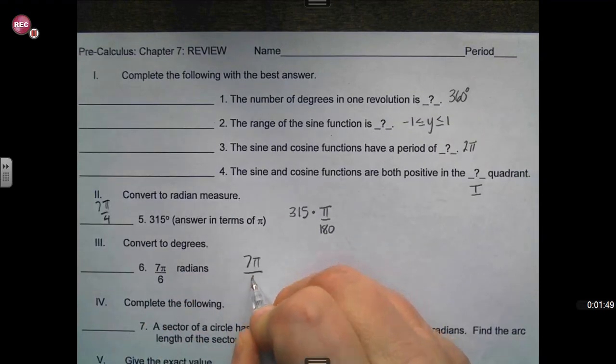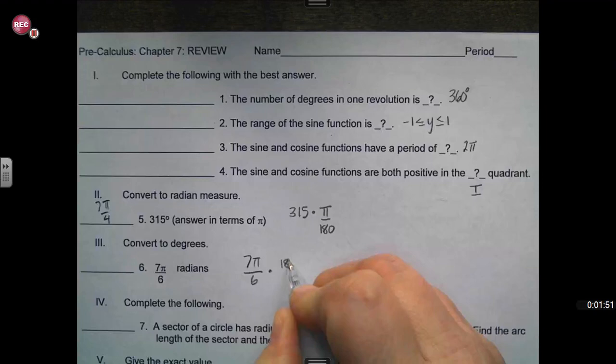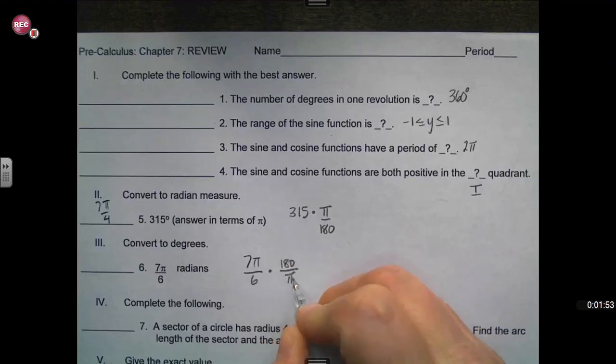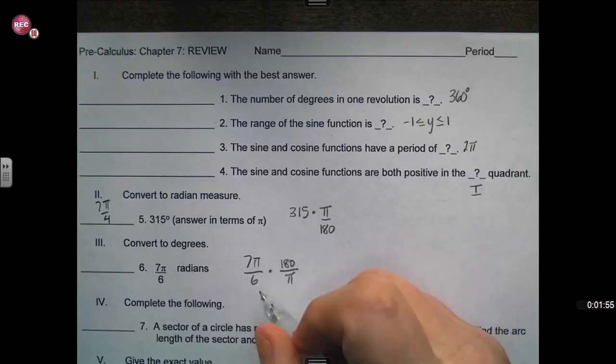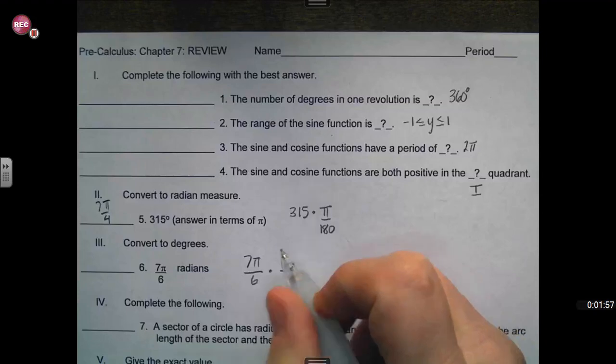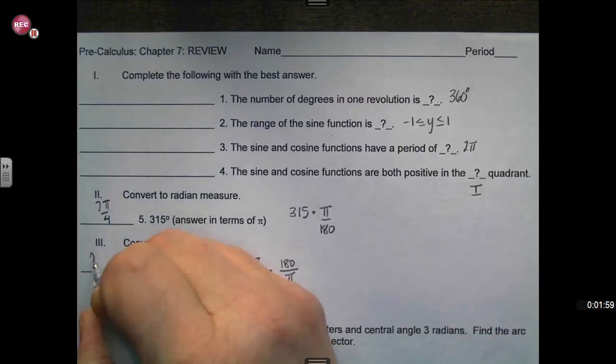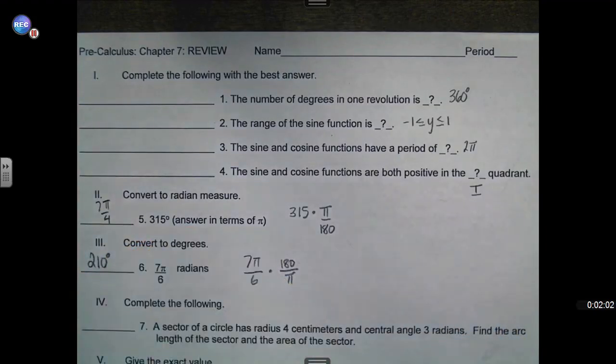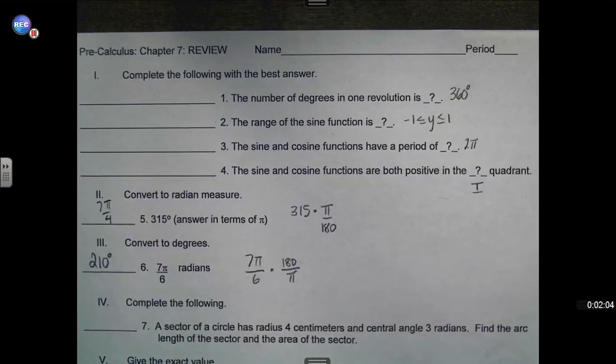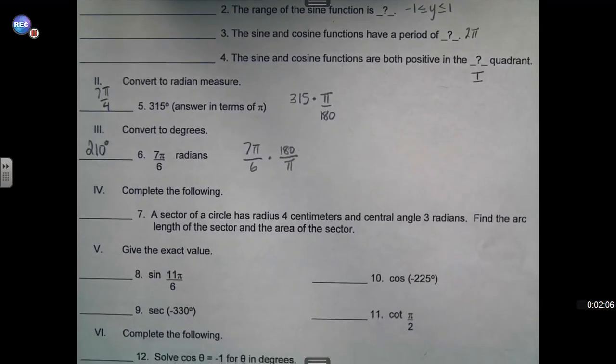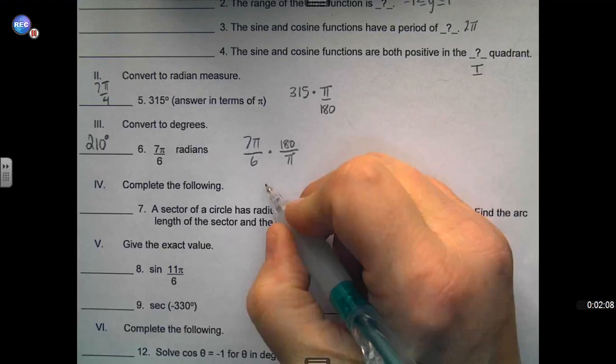So 7 pi over 6 means we multiply by 180 over pi. The pi's cancel. 6 goes into 180, 30. And 30 times 7 is 210 degrees. Okay. If you remind me to put them on the board, I will give you the formulas.